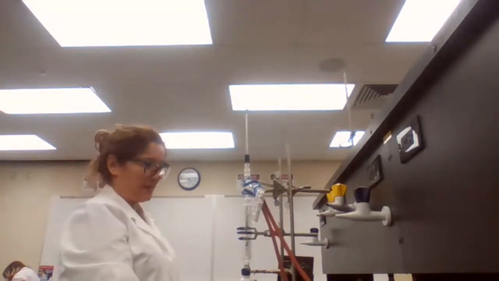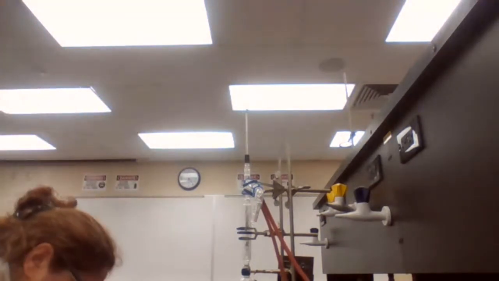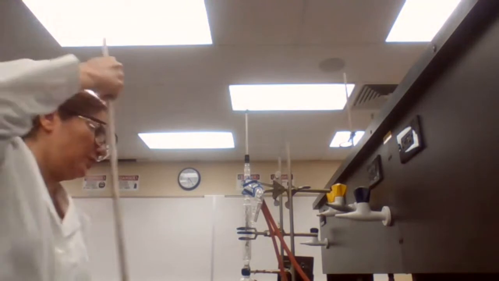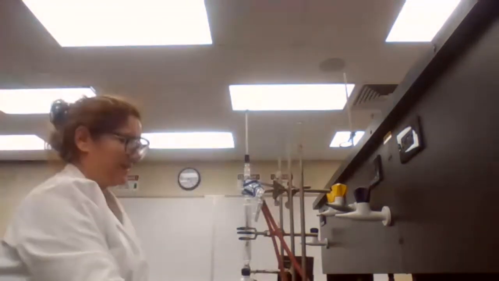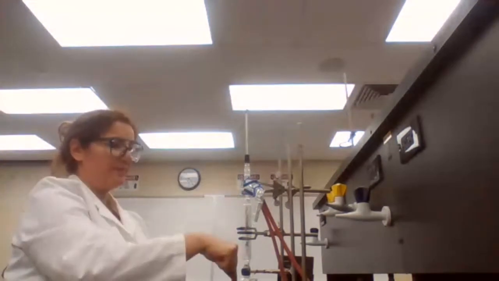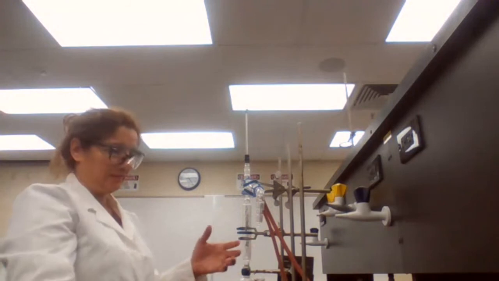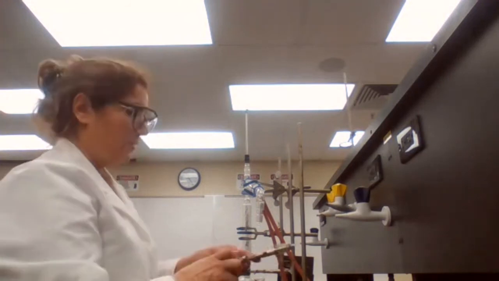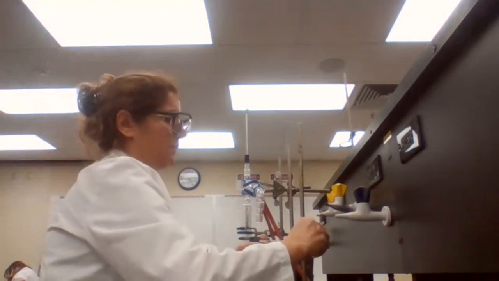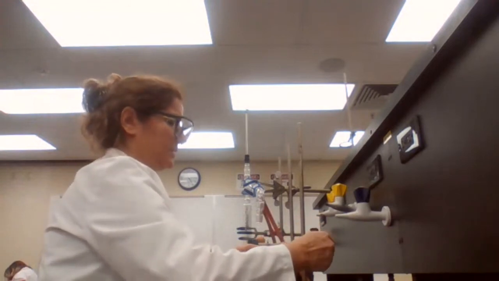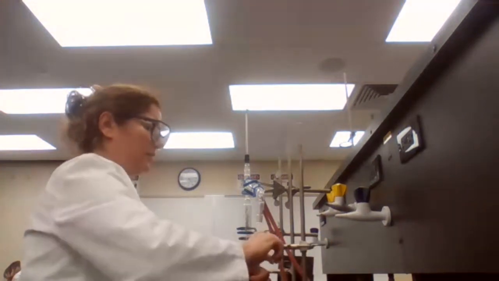Okay, this setup is done so far, except for the graduated cylinder, because as I said earlier, I don't want my graduated cylinder to be all the way down here, with the drops coming all the way down, where it can vaporize again or I can lose the compound. So I'm using another utility clamp to hold the graduated cylinder up.